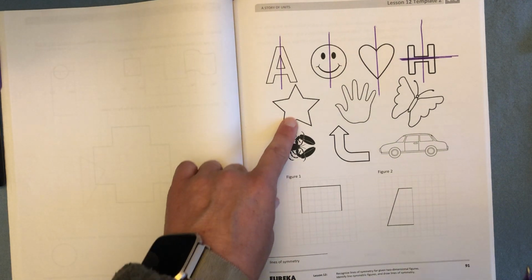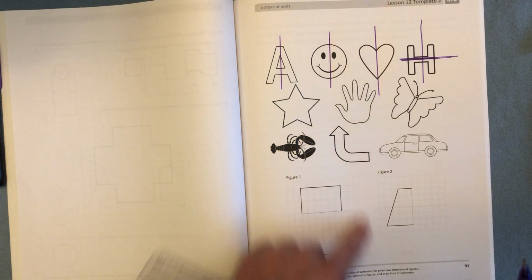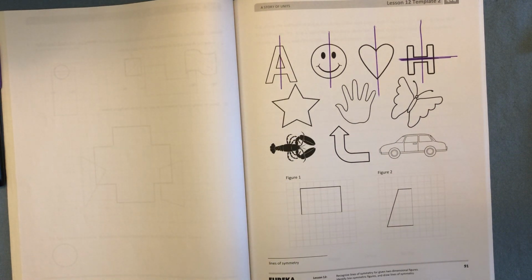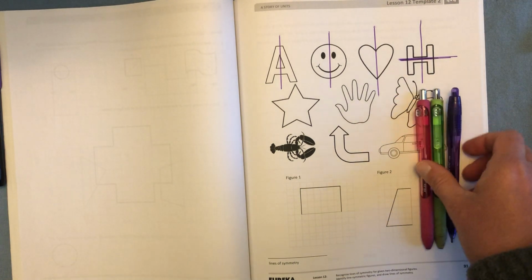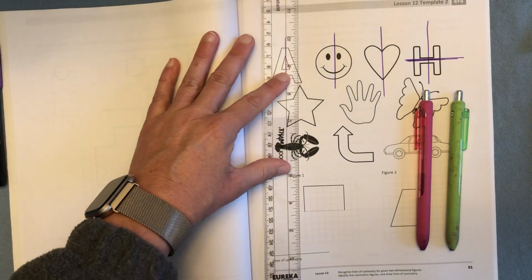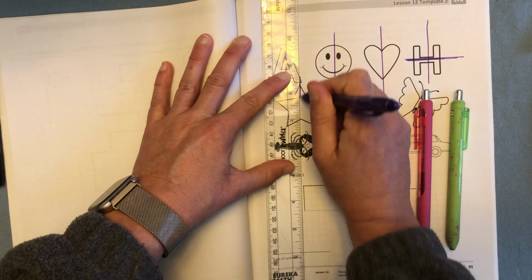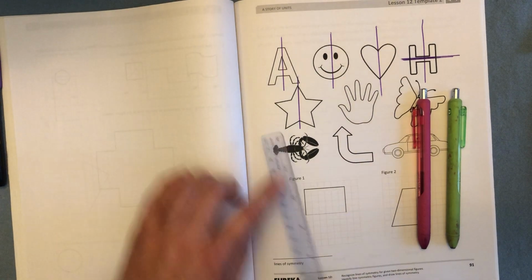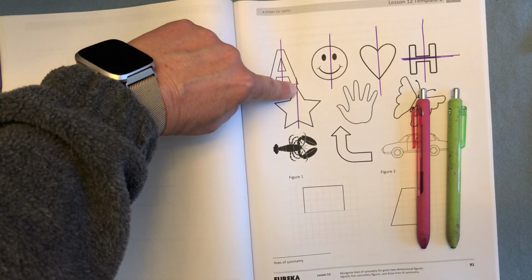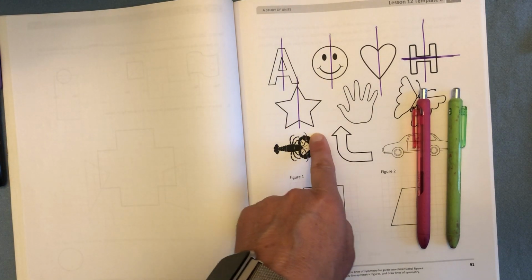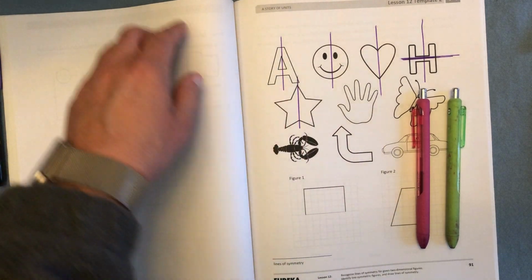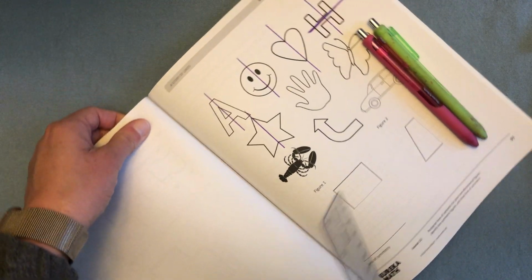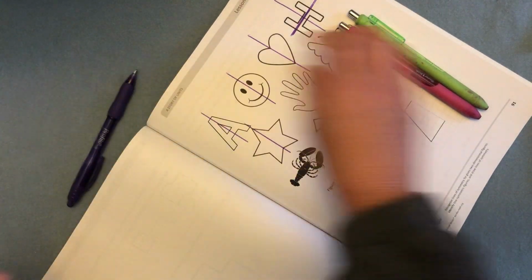Let's see if we can identify any more lines of symmetry in the star. Now, take a look at that. Do you think that one's just going to have one line of symmetry? I'm going to grab another couple colors of pins because I think that's going to help you see these. Well, I definitely can draw a line of symmetry going up and down through one point of the star. I wonder if I could do that for all of the points of the star.